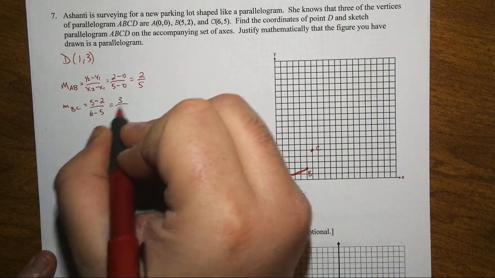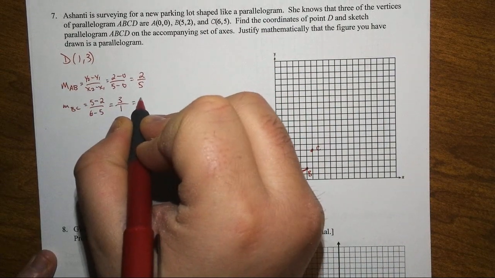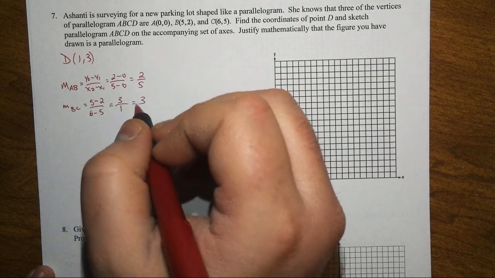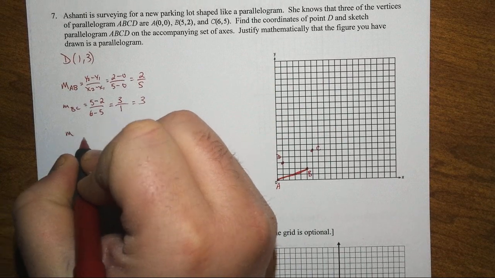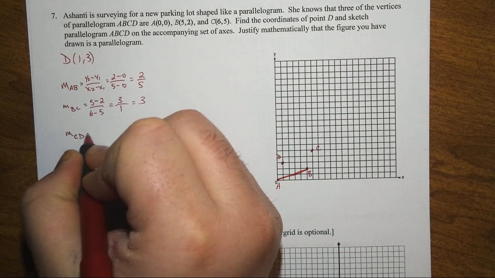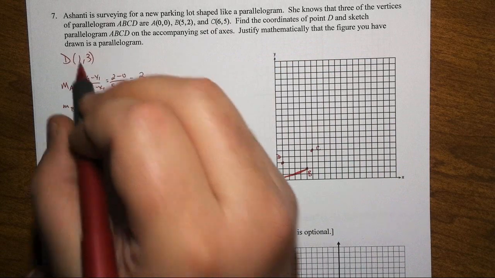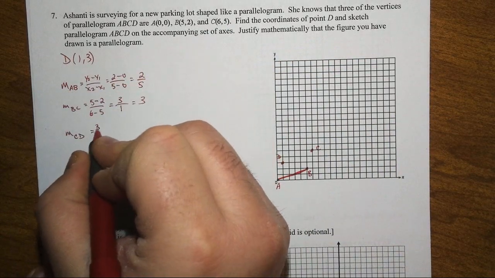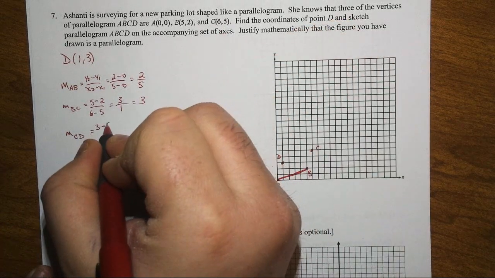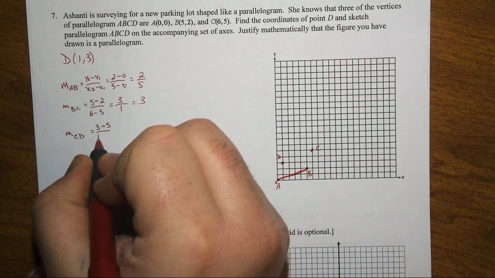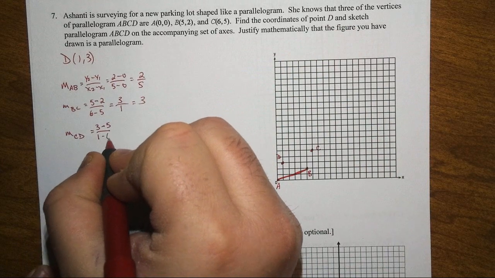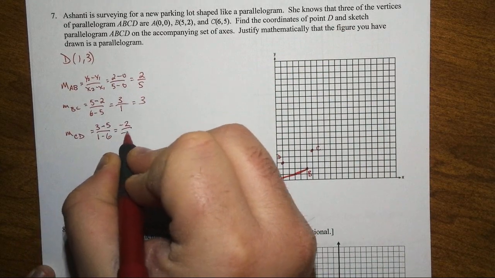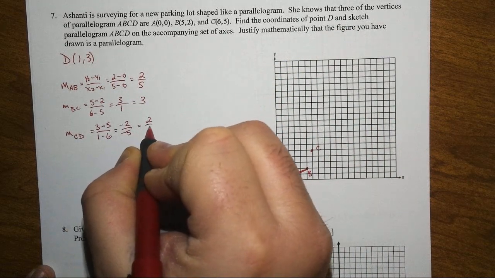5 minus 2 is 3. 6 minus 5 is 1, which is also just 3. You always want to simplify as well, so that at the end you can easily identify whether the slopes are parallel or not. Okay, the next one is CD. So we're using C first, and then D. So D is the second point, so we're actually going to start with D. So Y value is 3 minus Y value over here is 5 over X value 1 minus 6. Okay, so 3 minus 5 is negative 2, 1 minus 6 is negative 5, and that simplifies to 2/5.